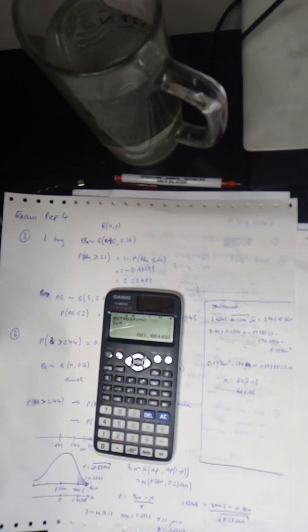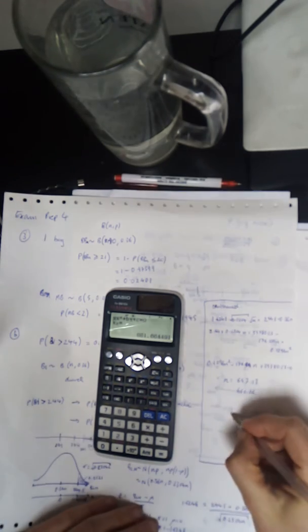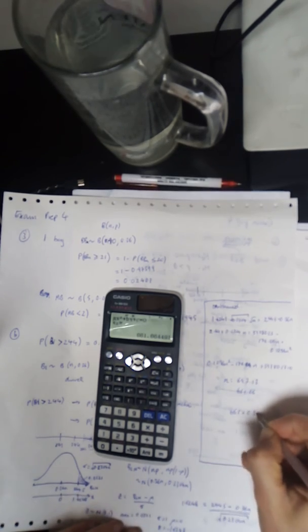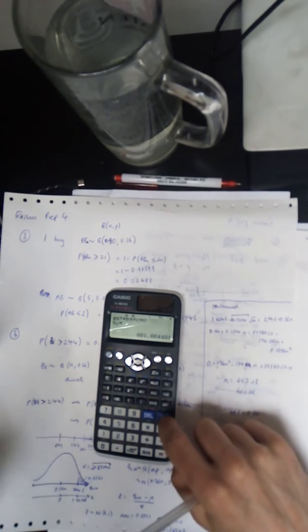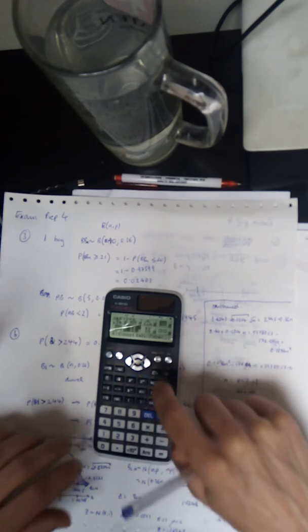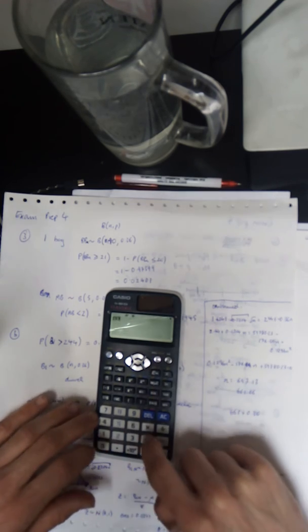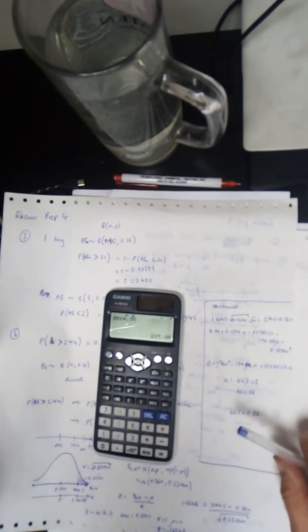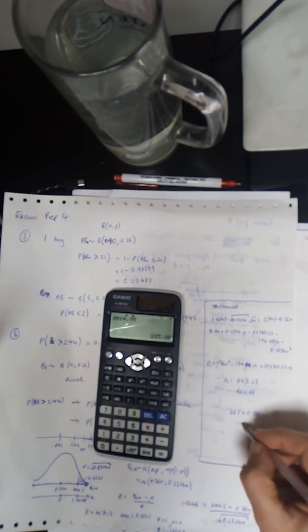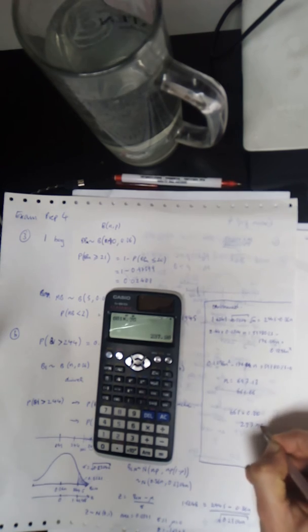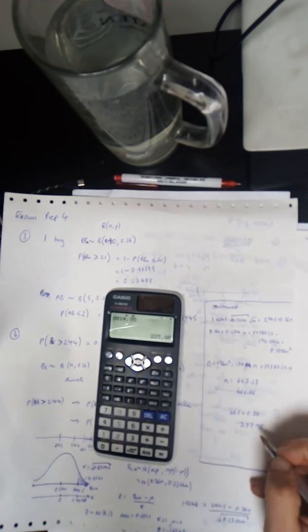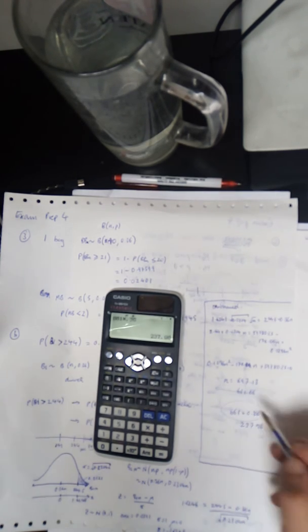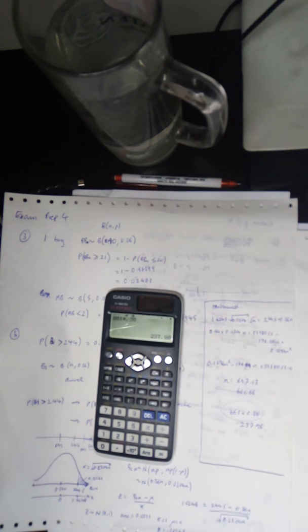No, that can't be it, can it? Can't be it, because let's have a look. Let's say 661 times 0.36, which could give our mean. It's going to give a mean of 237.96. It could be. Yep, one of those. Which one though?